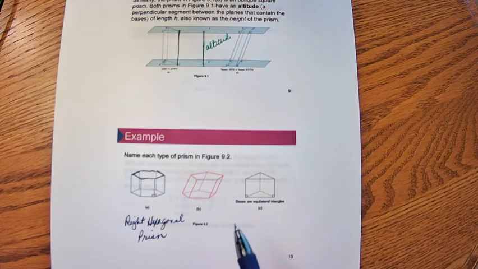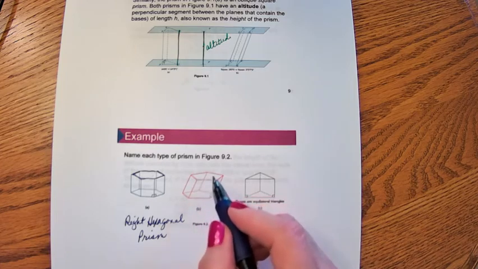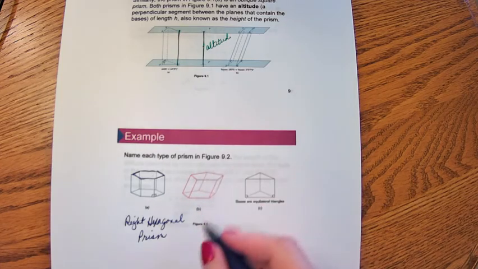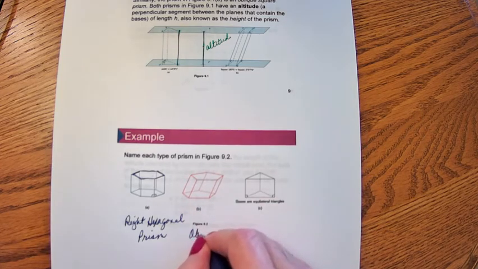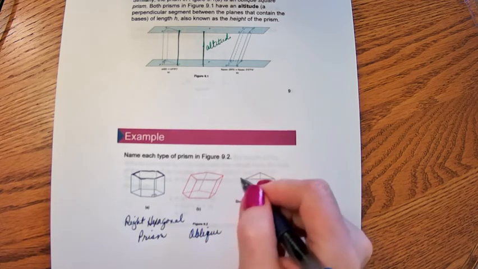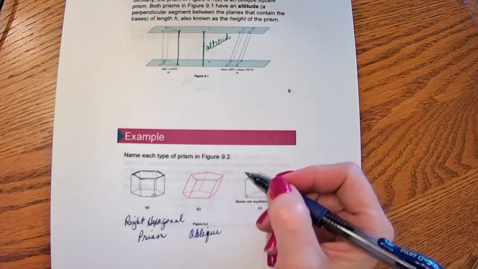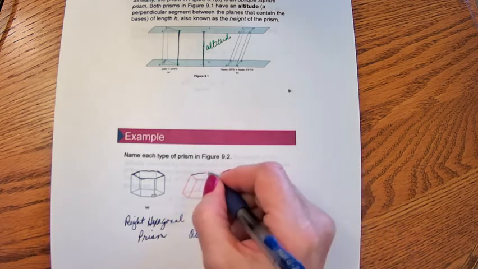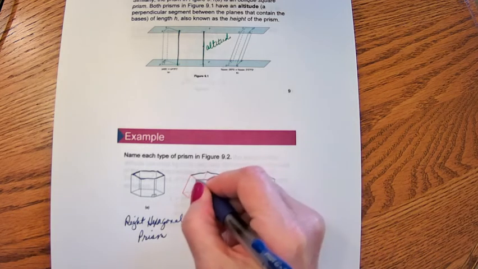Let's look at this one. Well, first of all, we can see that the angles do not meet at 90 degrees, so we're going to call this one oblique or skew. How many sides in the polygon in the base? 1, 2, 3, 4, 5. It's a 5-sided polygon in the base, so that is going to be pentagonal.